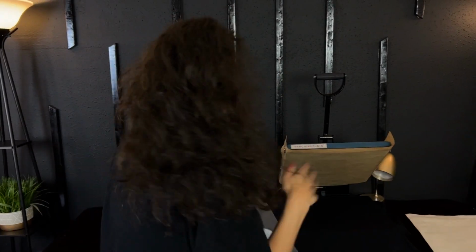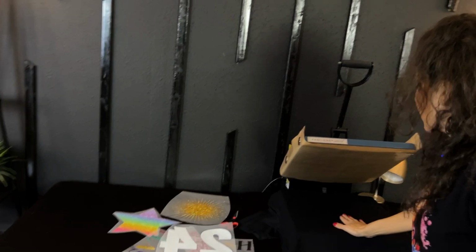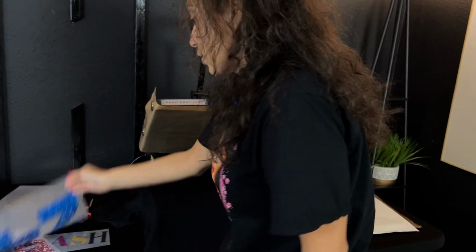In today's video, we're gonna be pressing our sequin and glitter transfers and showing you the results on our apparel. So let's go ahead and get straight into that pressing. I'm gonna move this out of the way. We just have a Gildan Softstyle regular t-shirt here. Which one are we gonna do first?